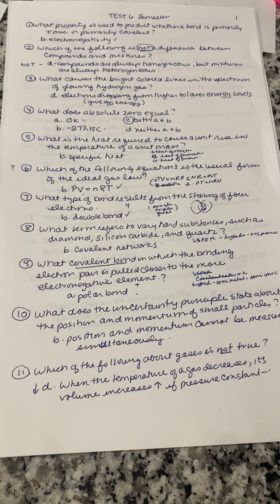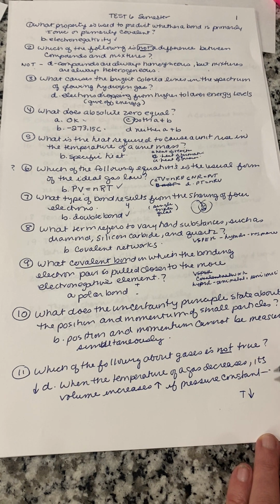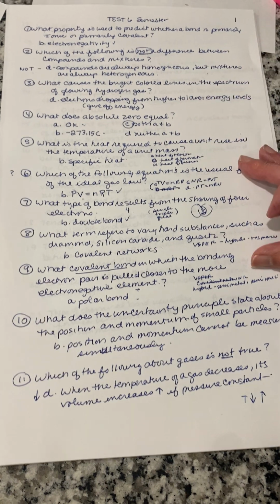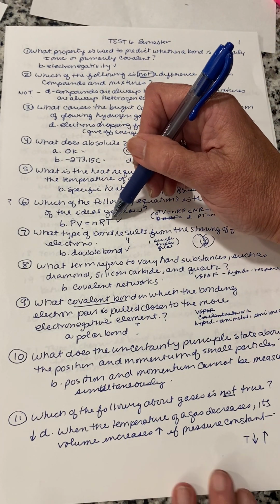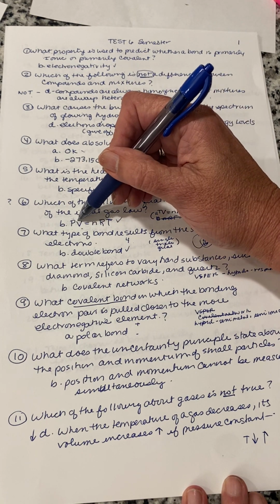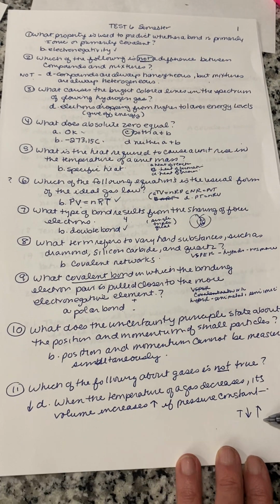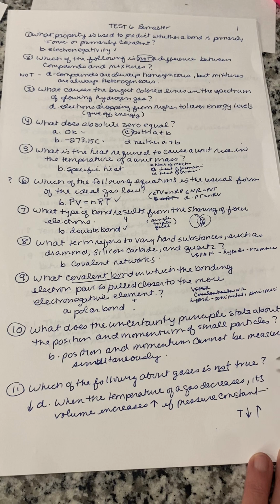Which of the following about gases is not true? When the temperature of a gas decreases, its volume increases. No, when the temperature of a gas decreases, its volume decreases if pressure is constant. So if the temperature goes down, the volume is going to go down, right? Temperature and volume go together, so this is going to be a false statement.